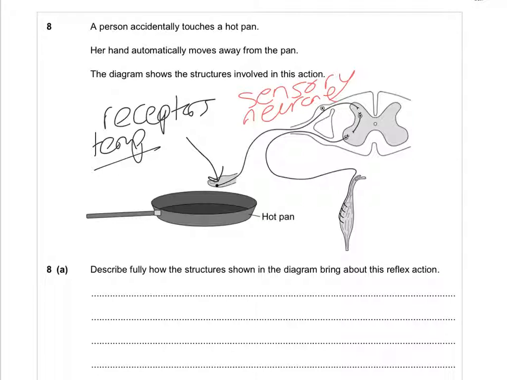So that takes all the sensory information in the environment, and then sends that to the central nervous system to be processed. Once it gets to the spinal cord, that is in essence the central nervous system, we've got another neuron, which I'm labelling here, and that is the relay neuron. It's got the simple job of just passing the message on, very similar to a relay race where they pass the baton on. It just passes the nerve impulse on to the next neuron.